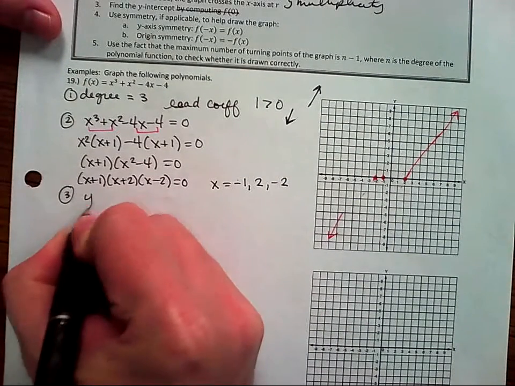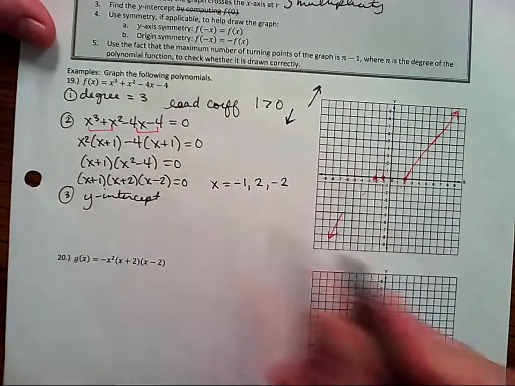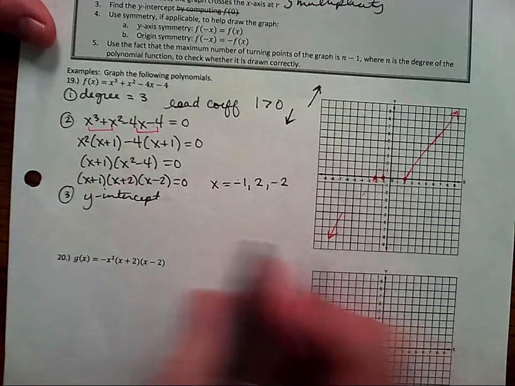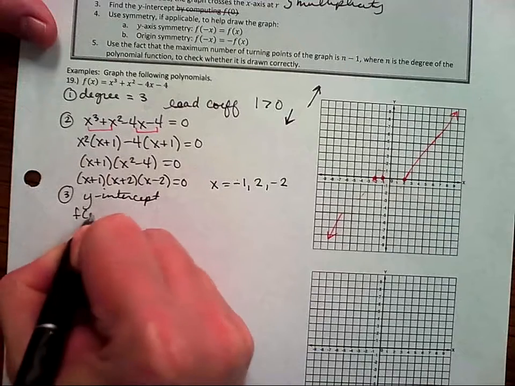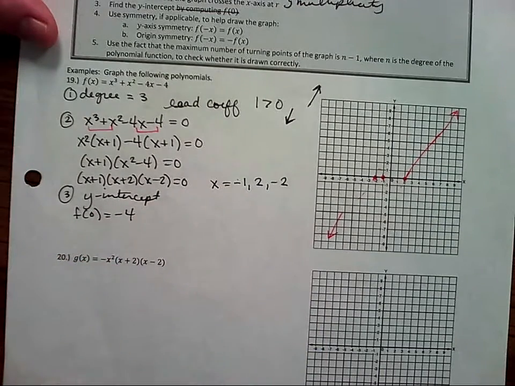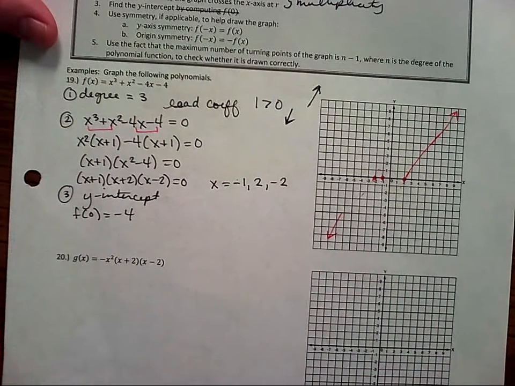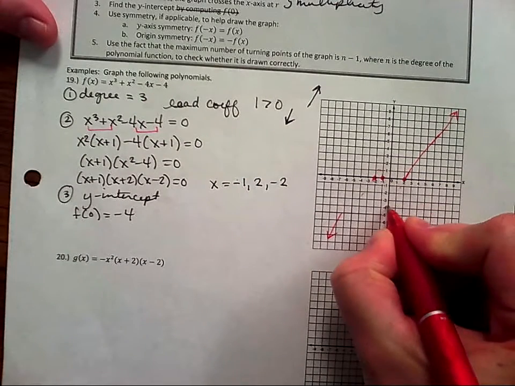3 is y-intercept, which means set x equal to 0. So if I do f of 0, that equals negative 4, right? I don't need to write 0 every time. All these x's become 0, that's negative 4, so that gives me another point of 0, negative 4.